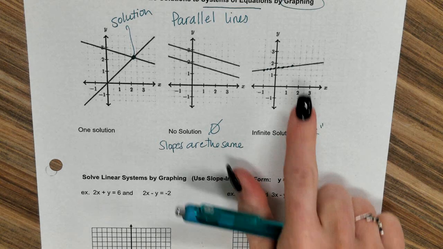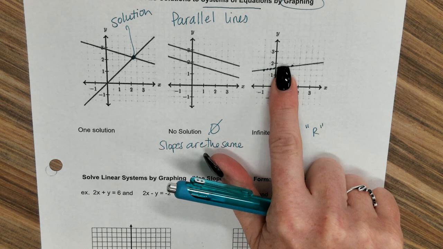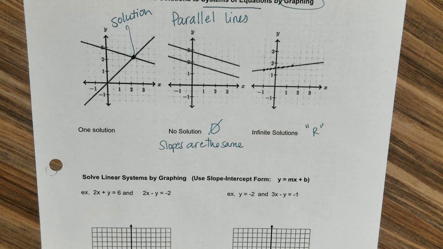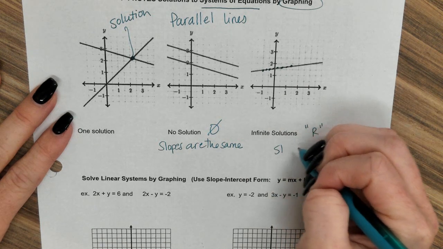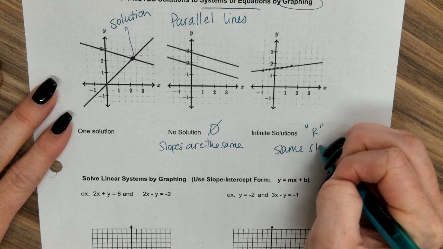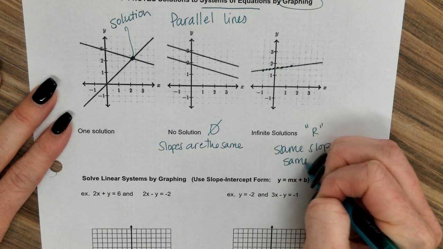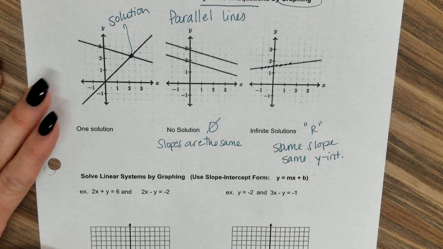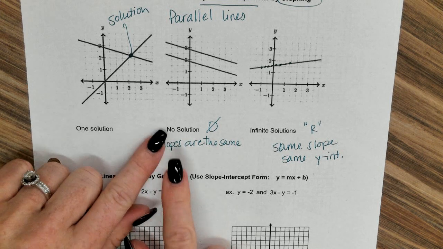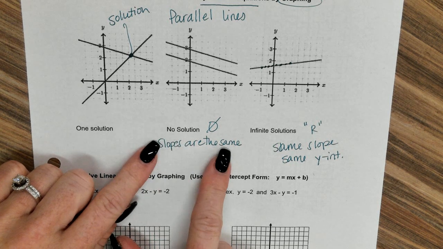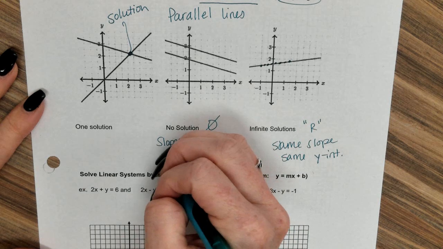And then if I have 2 lines that are the exact same, then everything's the same. The slopes and the y-intercepts are the same, right? So these have the same slope and same y-intercept. And over here with the parallel lines, the slopes are the same, but the y-intercepts are different if you want to write that.